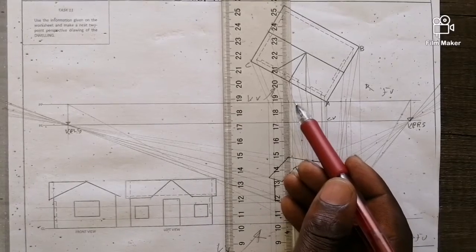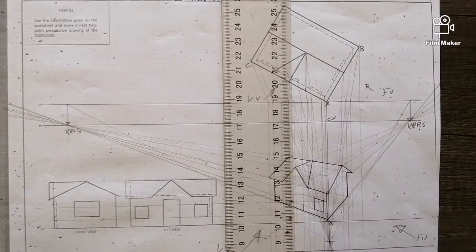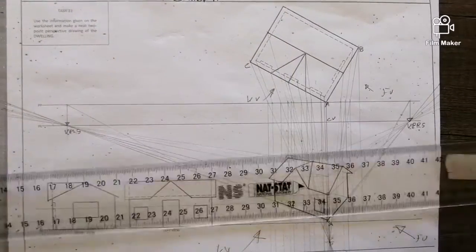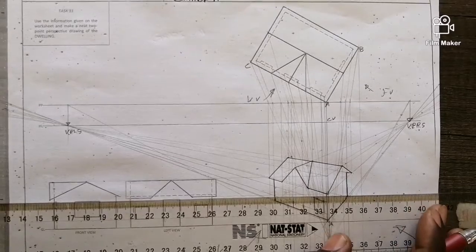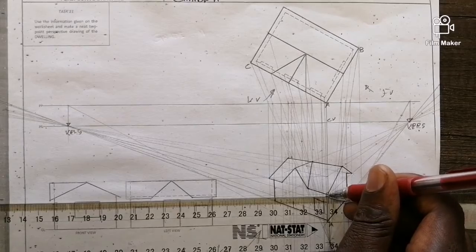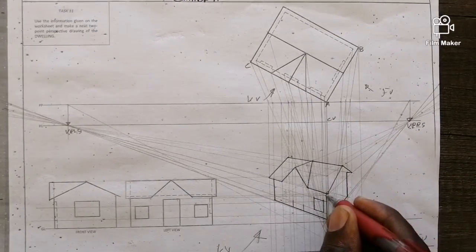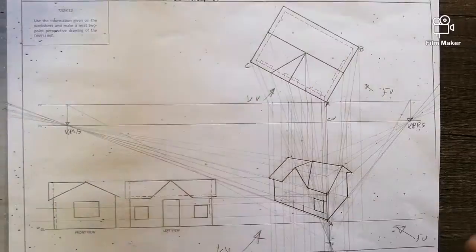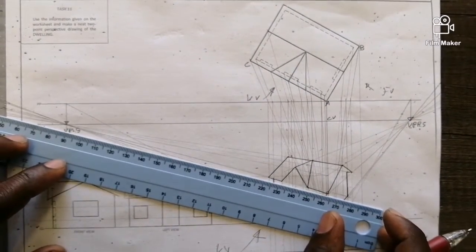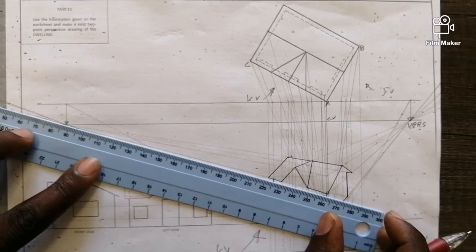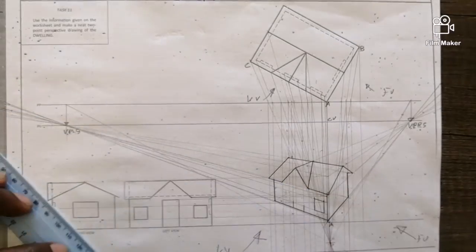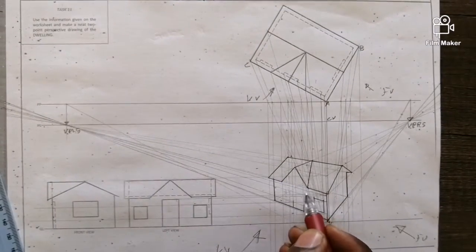From there we go. So it would be this one, but then it's going to go up. Consider the height. You see this one, once it touches there, you vanish it to your left-hand side. There you go. Okay, which one is it?